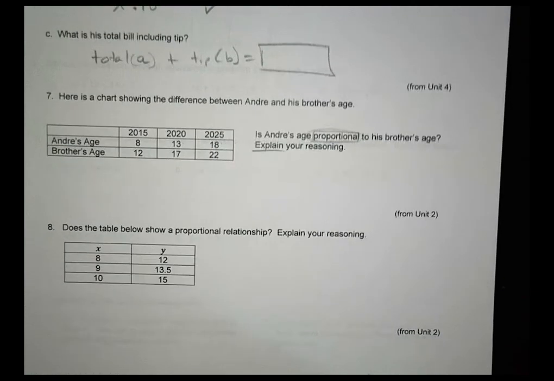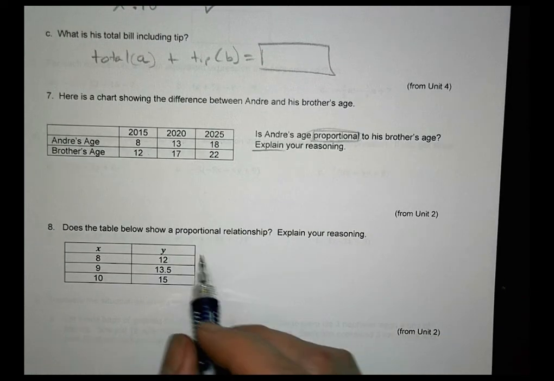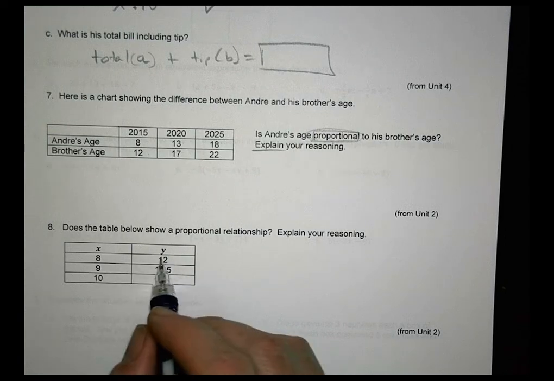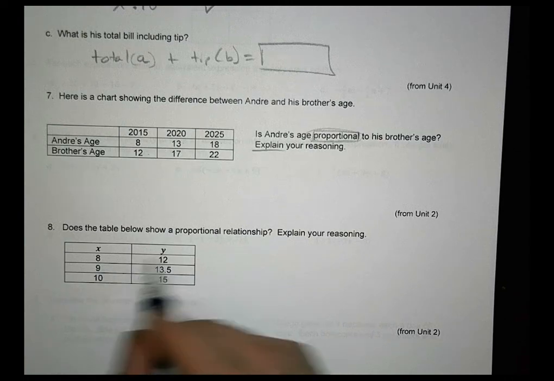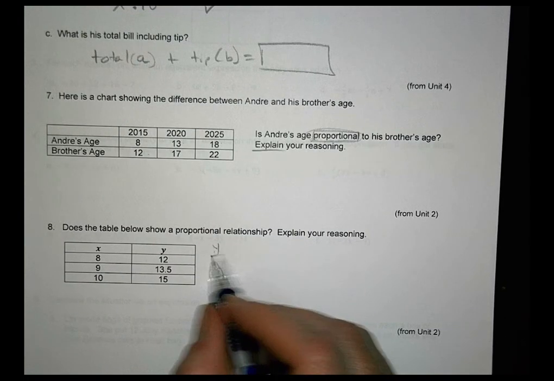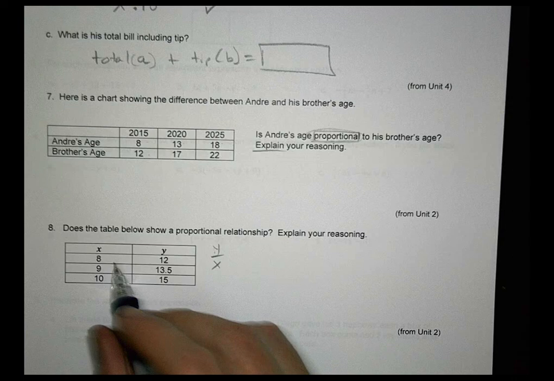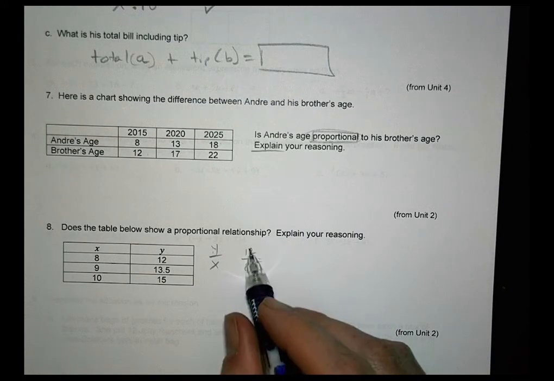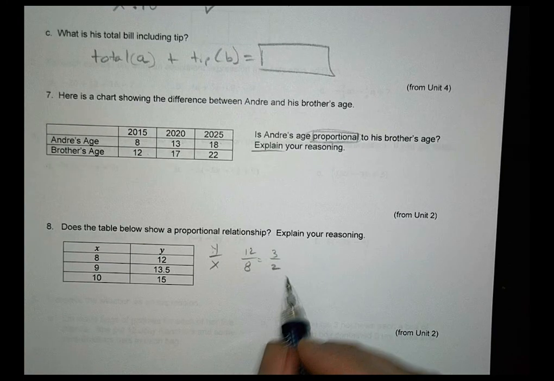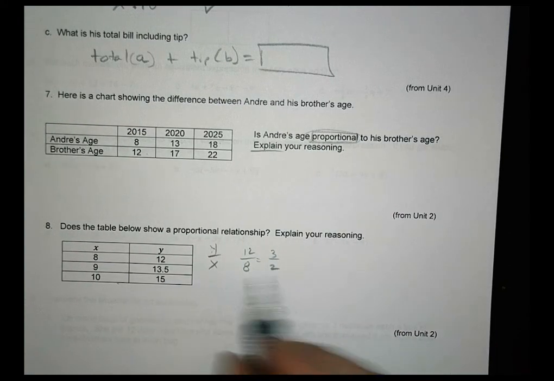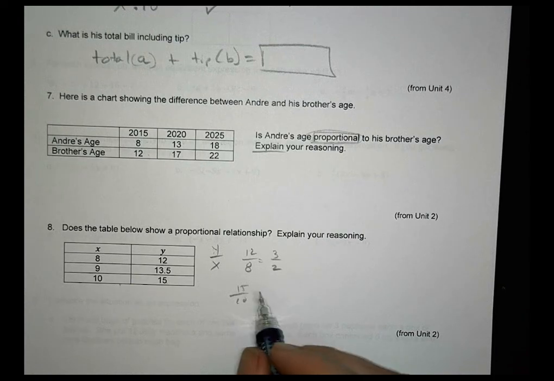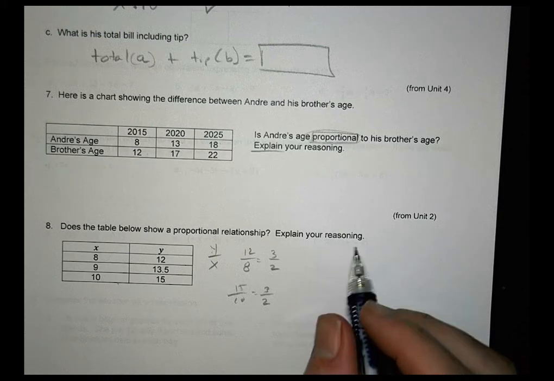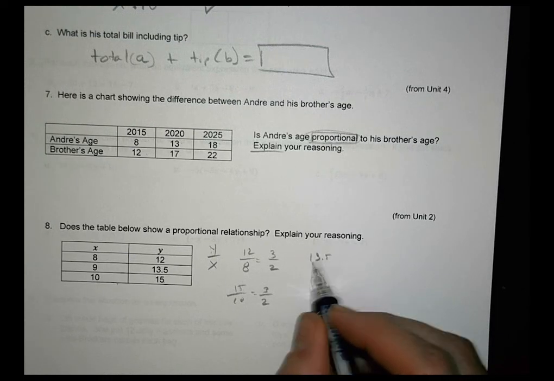The last one. Does the table show a proportional relationship? Explain your reasoning. Okay, so helps sometimes if you look to decide, is this a proportional relationship? So 12, think about your y over x values. 12 over 8. Well, 12 over 8 is the same as what? That becomes 4 goes in here 3 times, 4 goes in there 2 times. That's pretty good. How about 15 over 10? 15 over 10. 5 goes in here 3 times, 5 goes in here 2 times. Alright, so really we're looking at 1.5. How about 13.5 over 9?